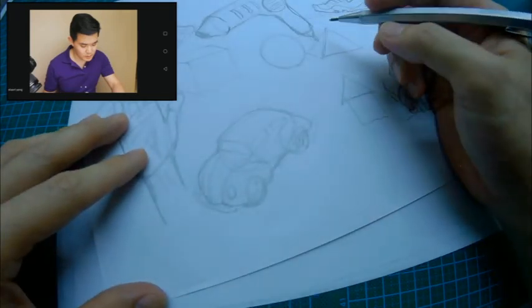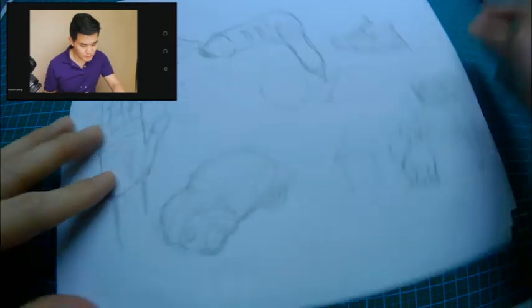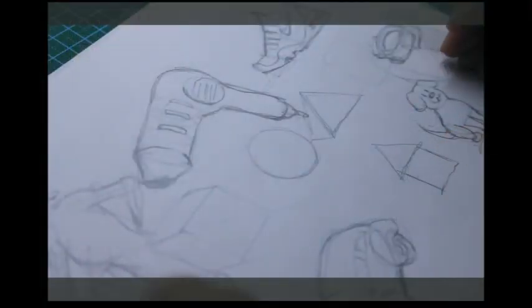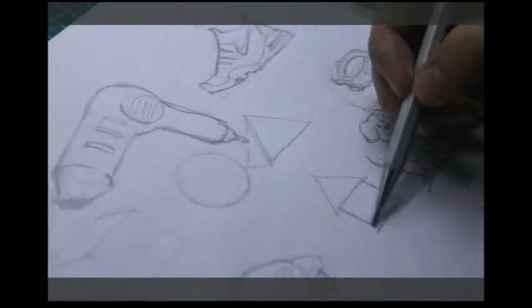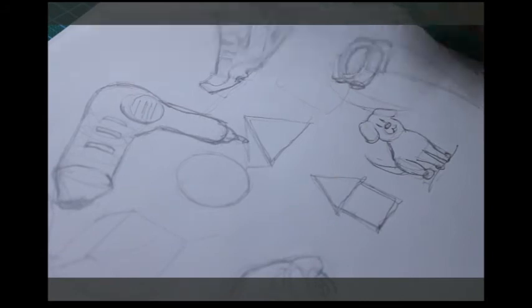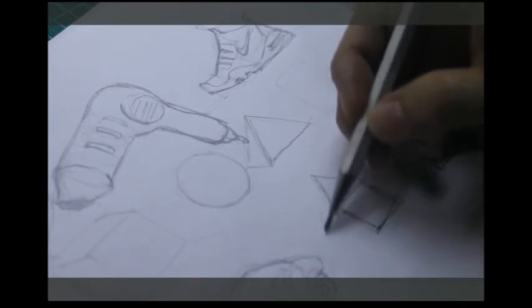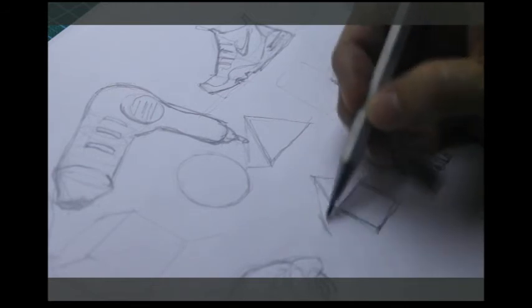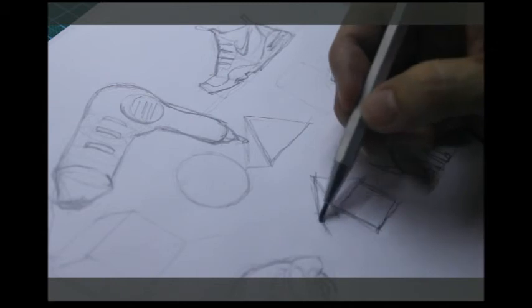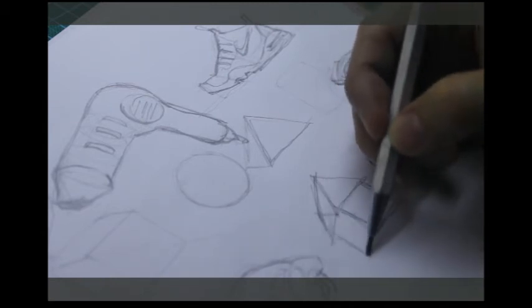Let's continue this particular house. With this house, you see that the house over here is just a basic square and a triangle. You can add another triangle here, another square here.